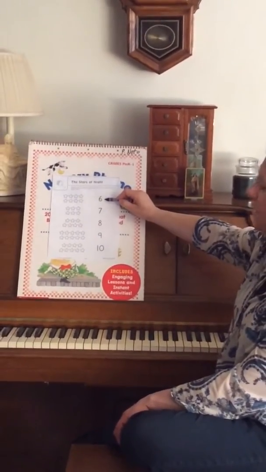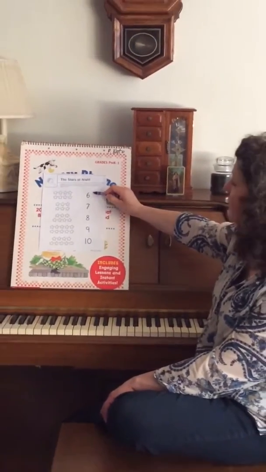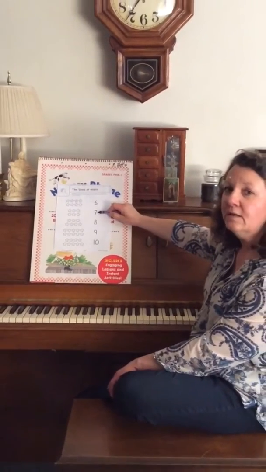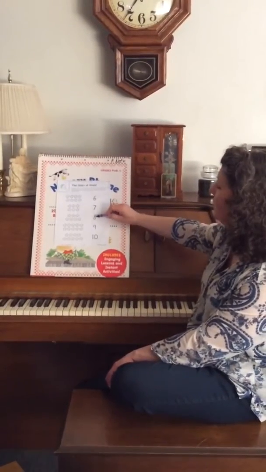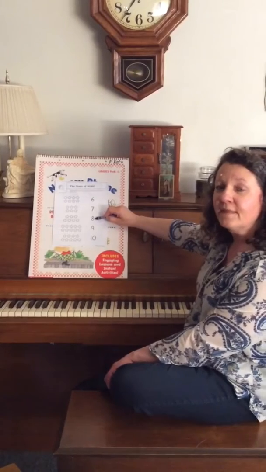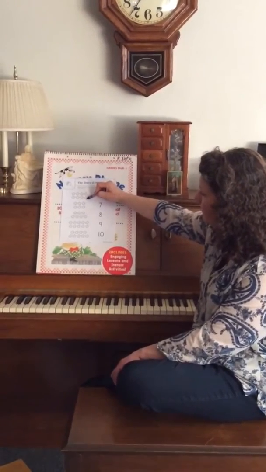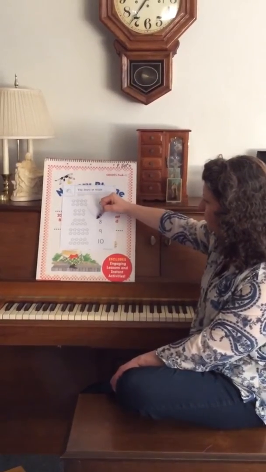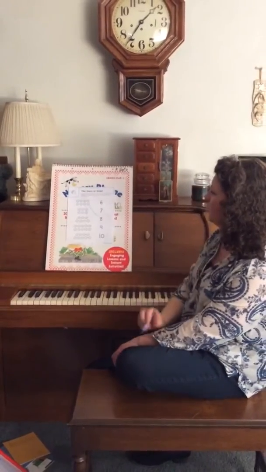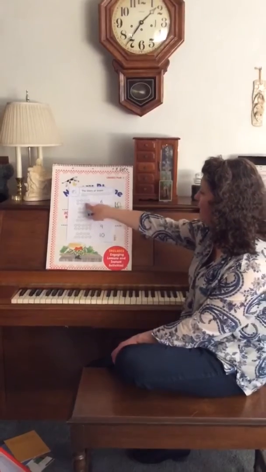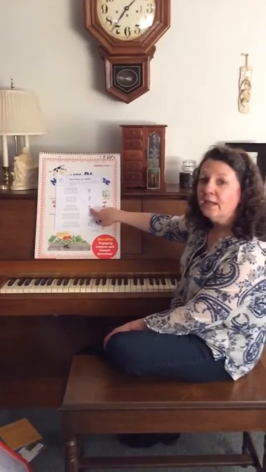Is this the number 8? No, not that one. How about this? Is this the number 8? No, not that one. Is this the number 8? Yes, that's the number 8. So what we're going to do is we're going to draw a line from this first set of stars down to the number 8. So we have 8 stars here, and there's the number 8.